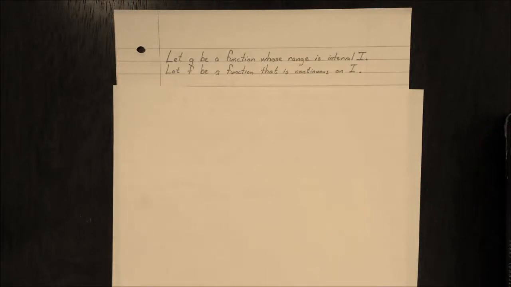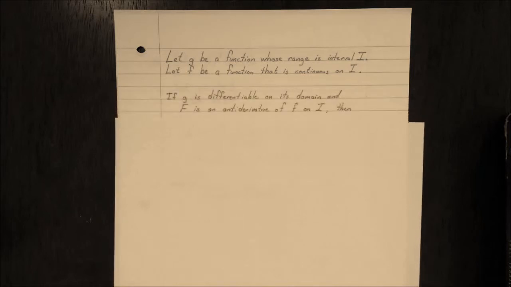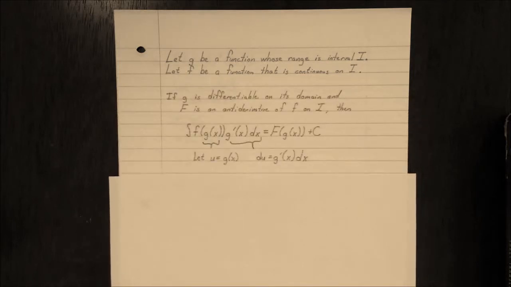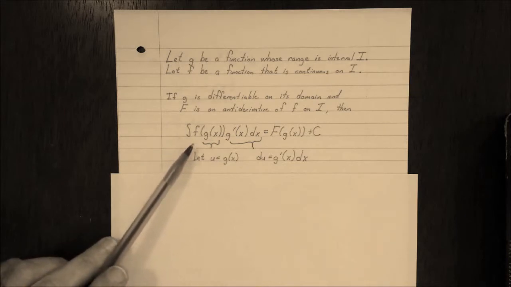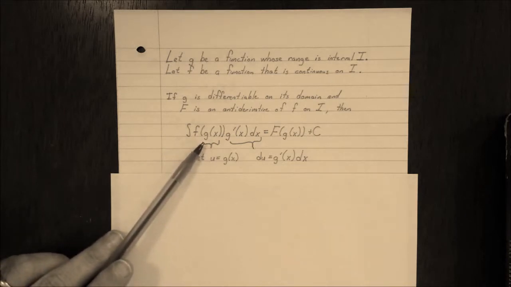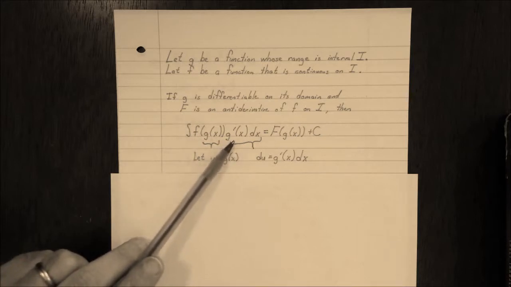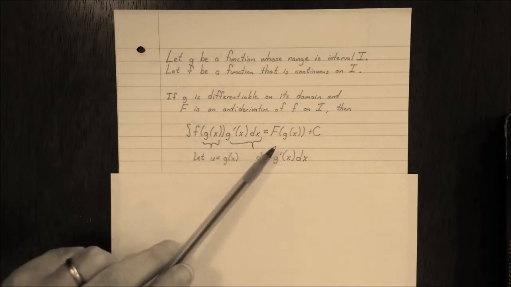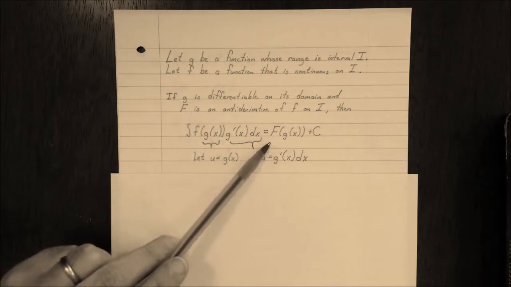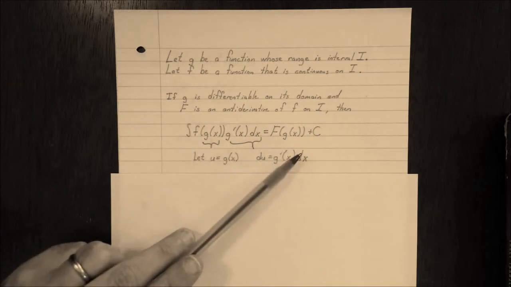In this lesson, I'm going to go over how you can use a more advanced technique to solve indefinite integrals. It really involves whenever you're using the chain rule for derivatives. And just to go ahead and show you the general form of this, the integration of f with a function g inside times the derivative of g of x dx. That capital F will be the antiderivative. You can take that with g of x plus c.